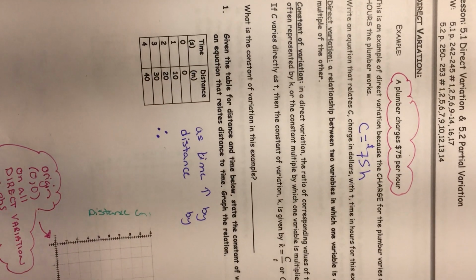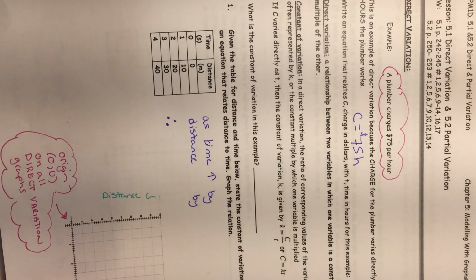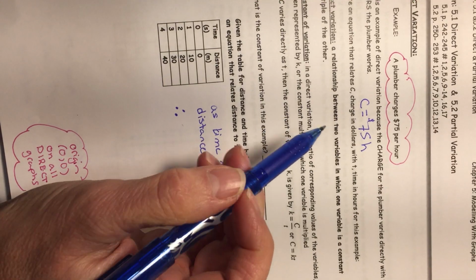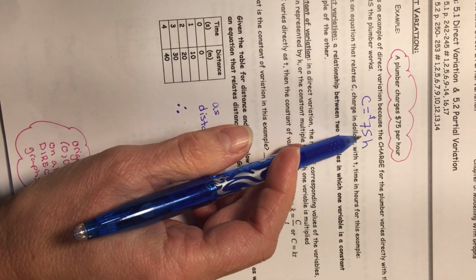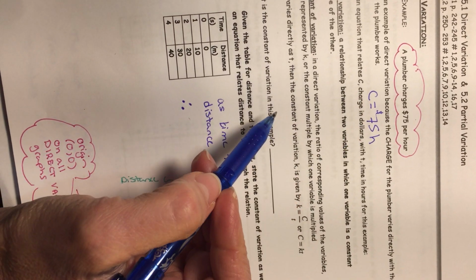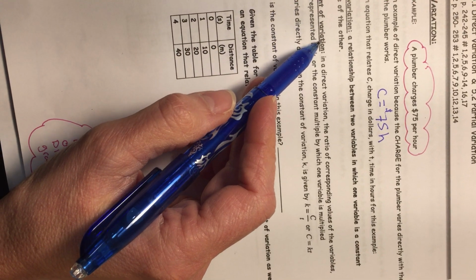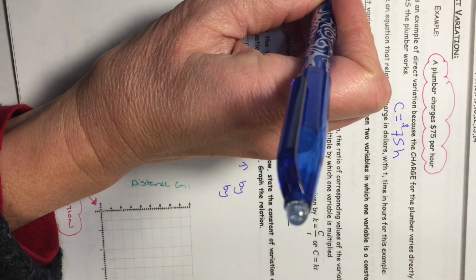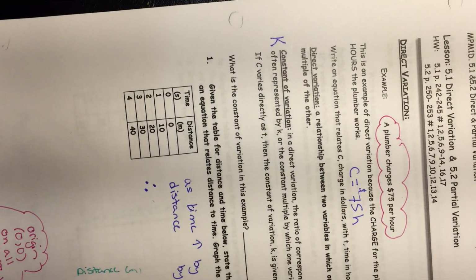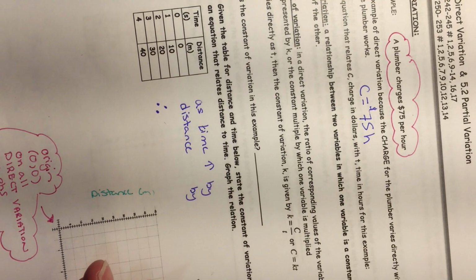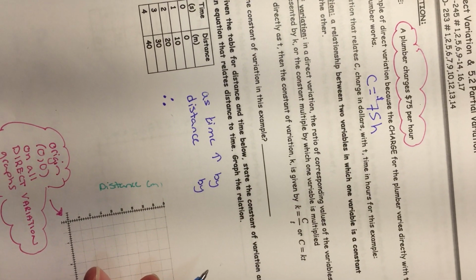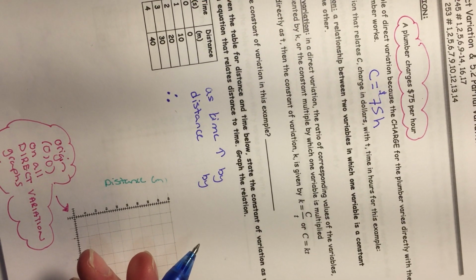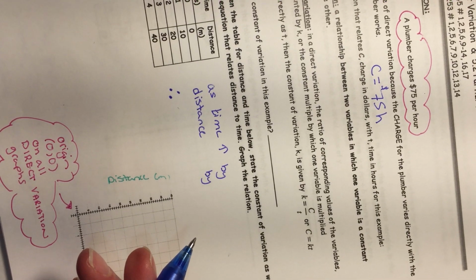With direct variation, a relationship between two variables in which one variable is a constant multiplier of the other. Constant of variation: we often use the letter K to represent that. In a direct variation, the ratio of corresponding values of the variables is often represented by K, the constant multiple by which one variable is multiplied.